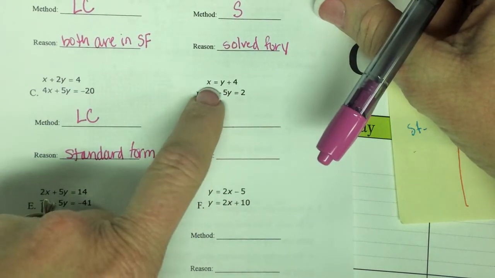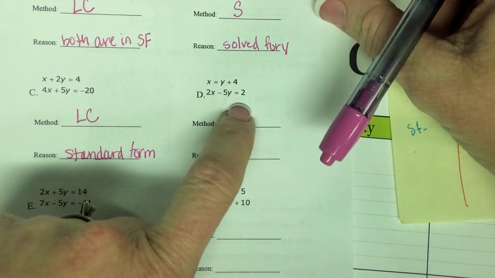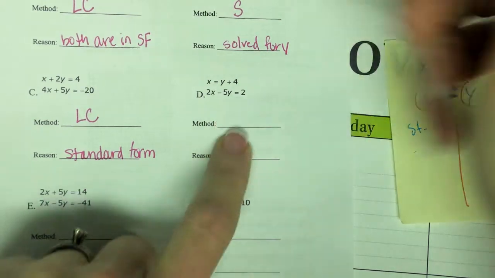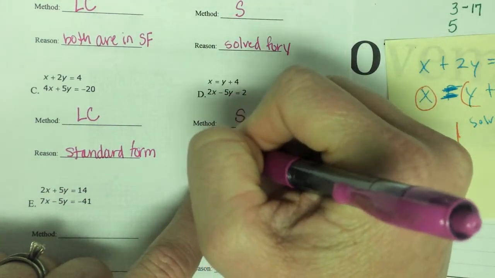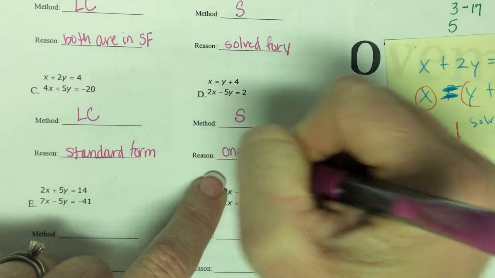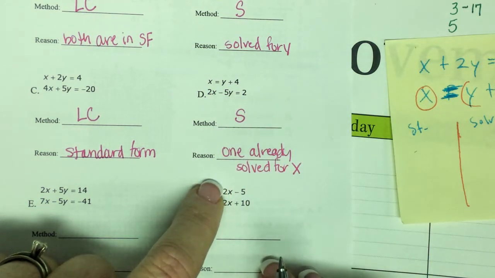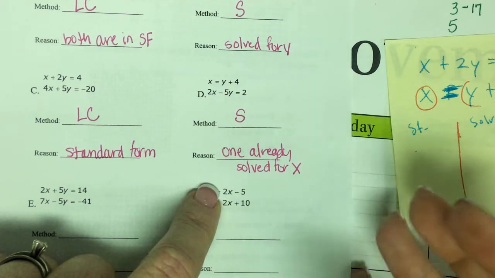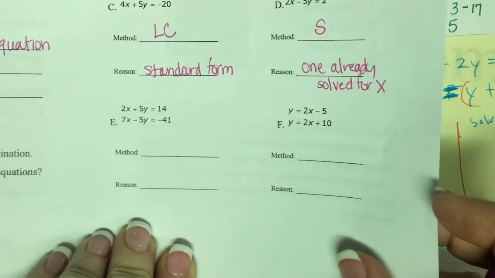Okay, y'all ready for D? Okay, so I have x equals y plus 4, and then 2x minus 5y equals 2. So, substitution, and the reason is? Alright, so one already solved for x. Or you could just put solve for x, whatever. I don't care. What were you gonna ask? Okay. Alright, let's go to E.